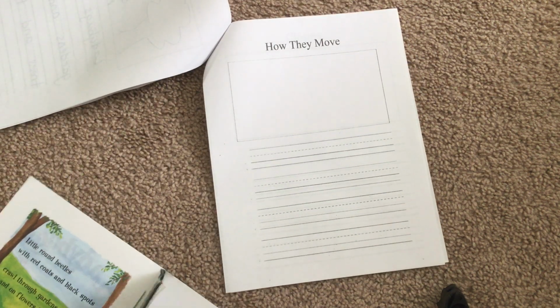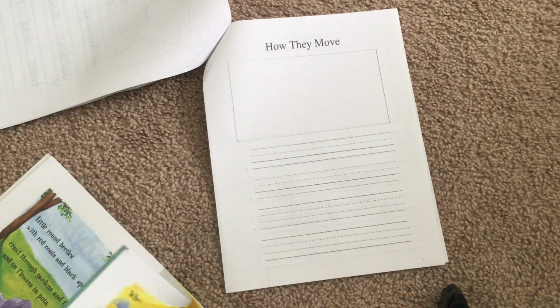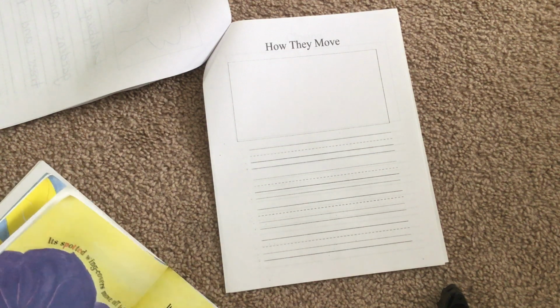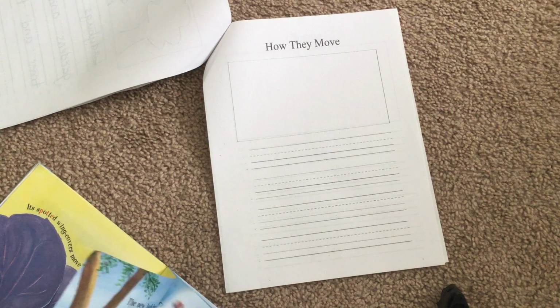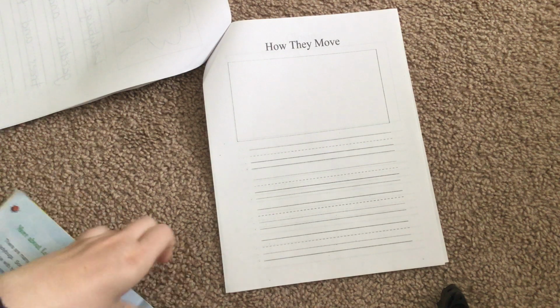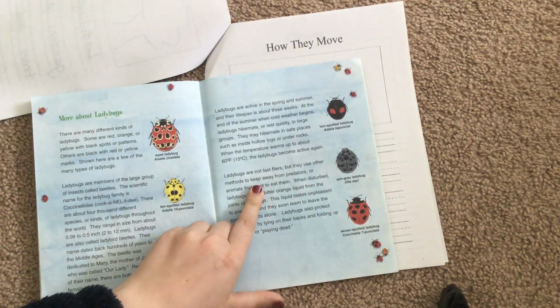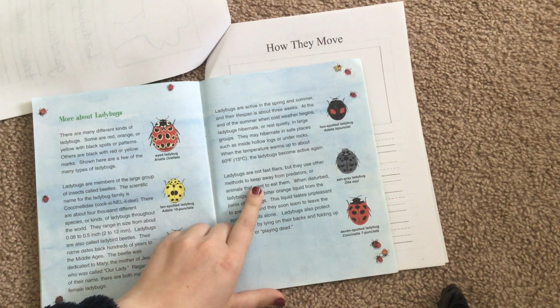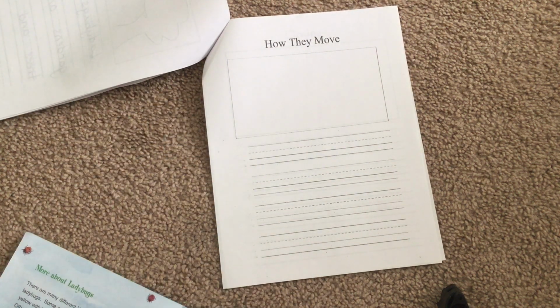In our book, it said that ladybugs are not the best flyers. They're not really great at flying. Right here it says that ladybugs are not fast flyers, but they use other methods to keep away from predators. So I'm going to write that ladybugs can fly, but are not fast.